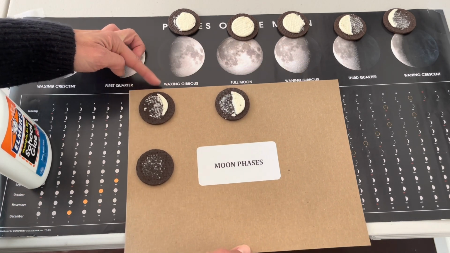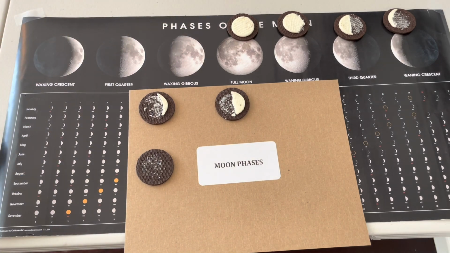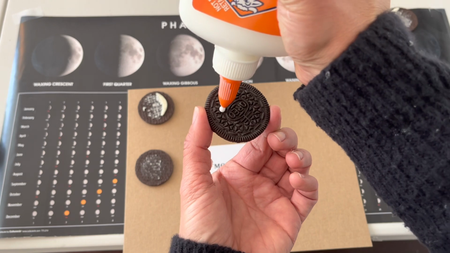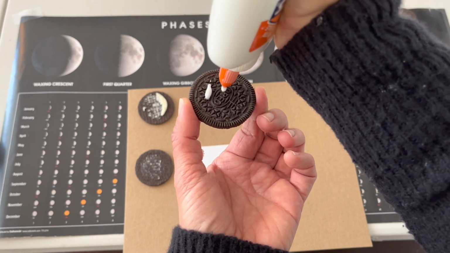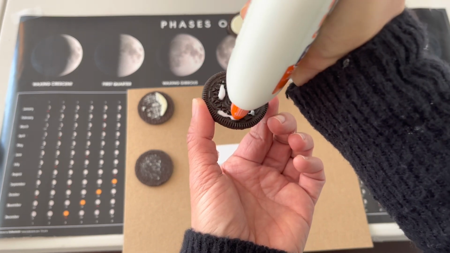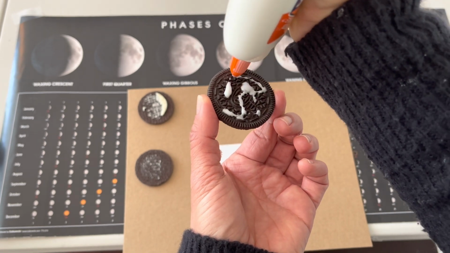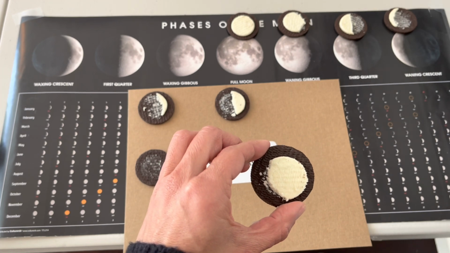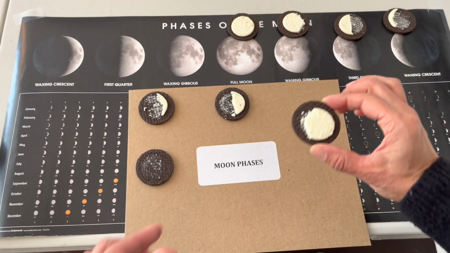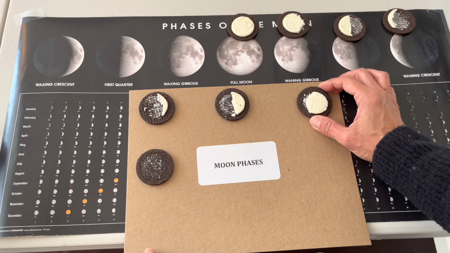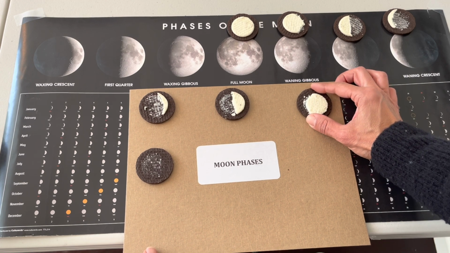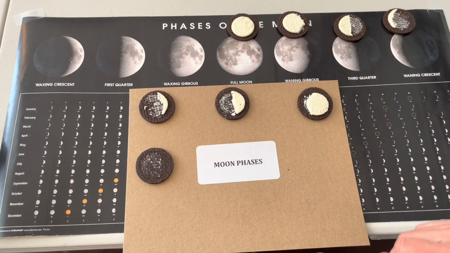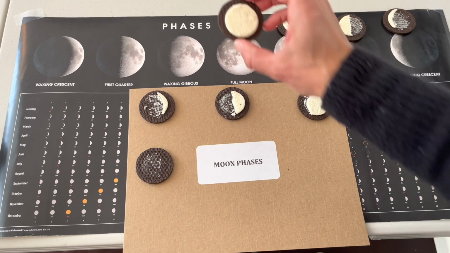Now after my first quarter, we have a waxing gibbous. My waxing gibbous is going to get some glue. And this is going to go in the upper right-hand corner. After I have my waxing gibbous, we're on to our full moon.